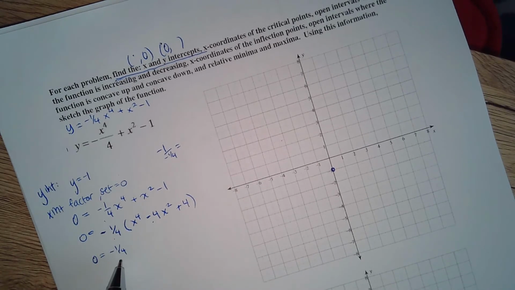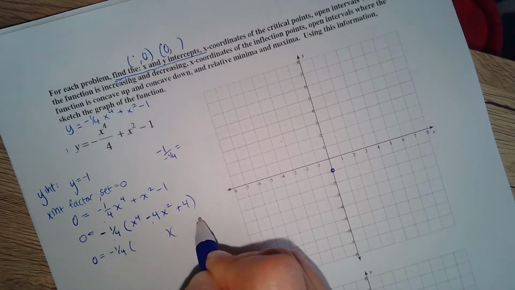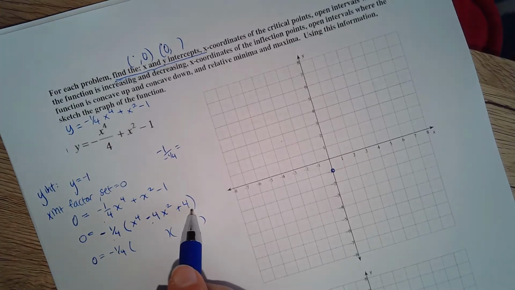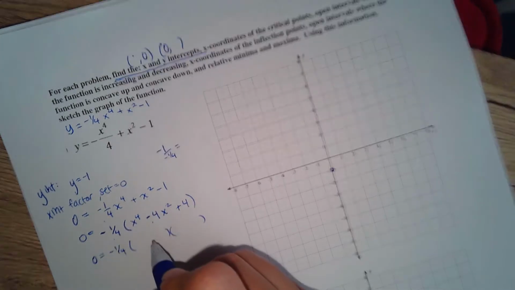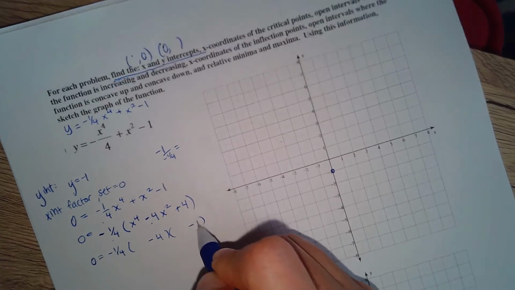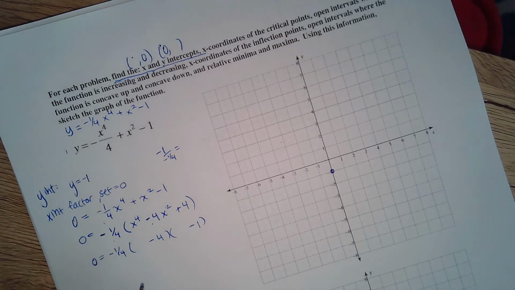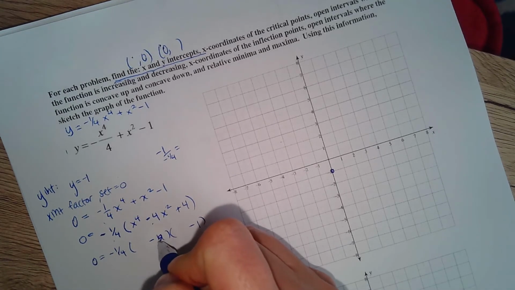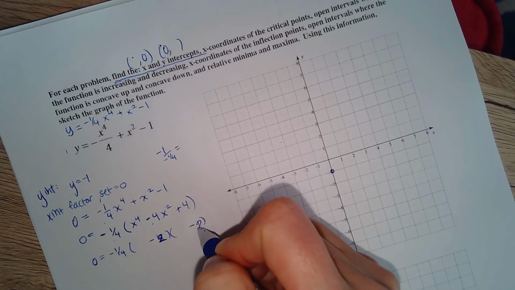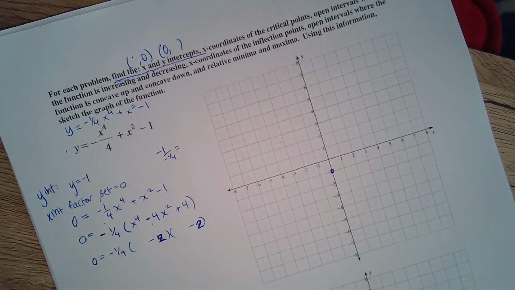This is not going to give us an x-intercept because there's no x value. Like, this won't be 0 ever. So let's just factor this now. Okay, and I need things that multiply to 4 and add up to -4. So I'm going to do -4 and -1. Is that going to add up to -4? Ooh. Well, -4 and +1 won't multiply. 2 and 2. We'll have -2 and -2. That will indeed multiply to +4 and add up to -4.